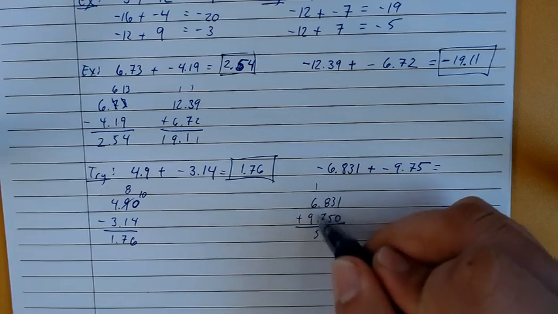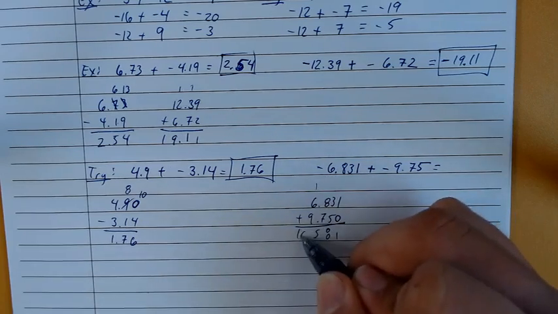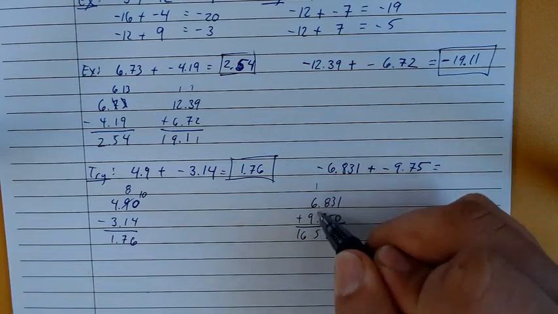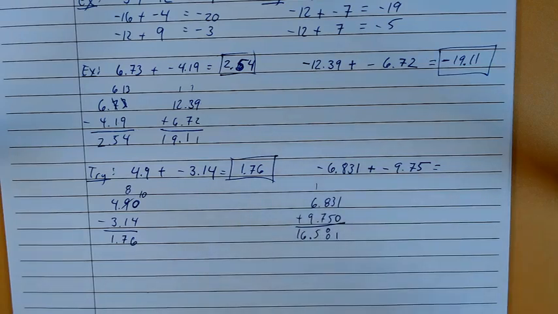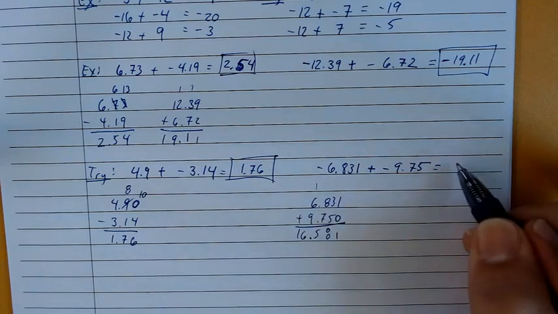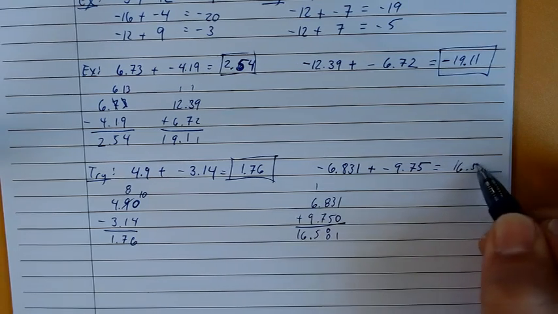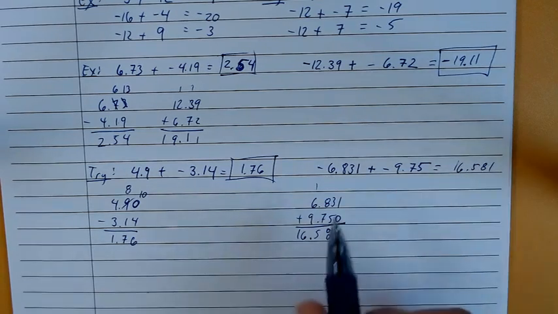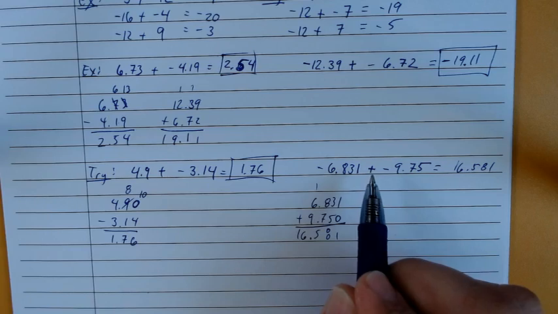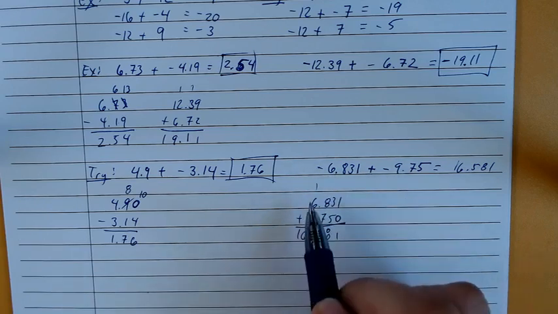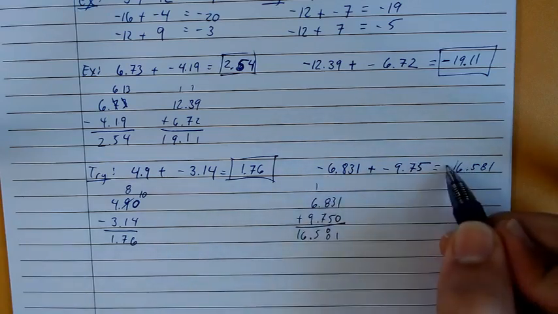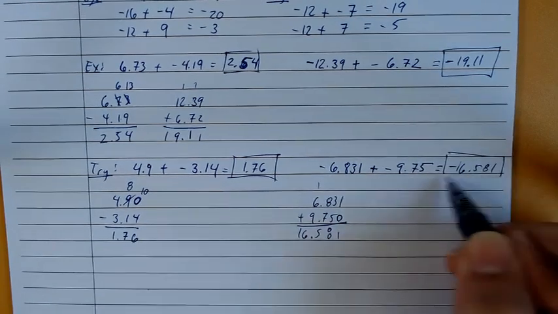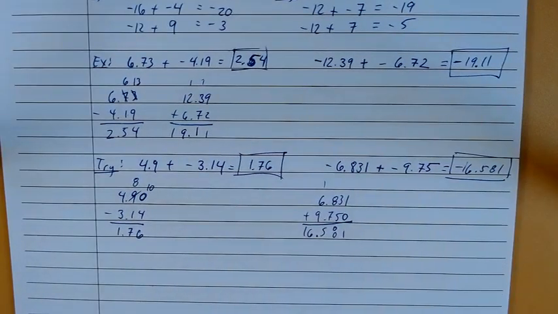9 plus 6 is 15, plus 1 more is 16. Drop your decimal straight down, like that. And so we end up with 16.581. Finally, we added two numbers that are both negative, so we add their absolute values and then keep the negative as part of our answer. And there we go.